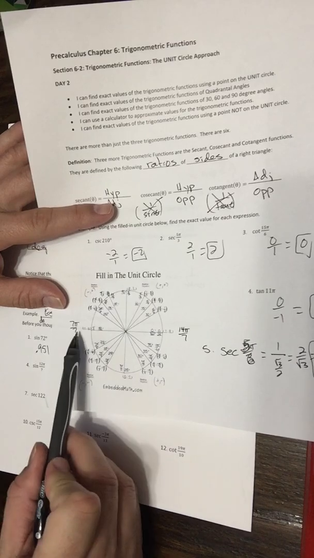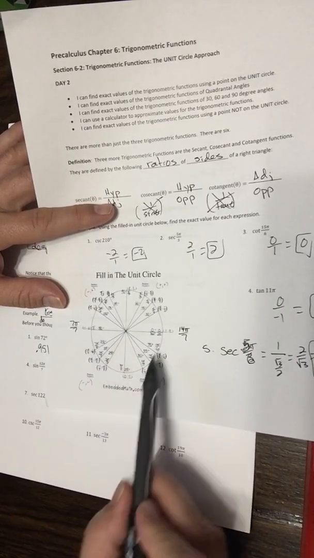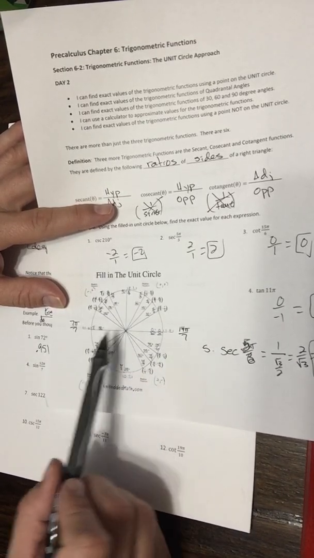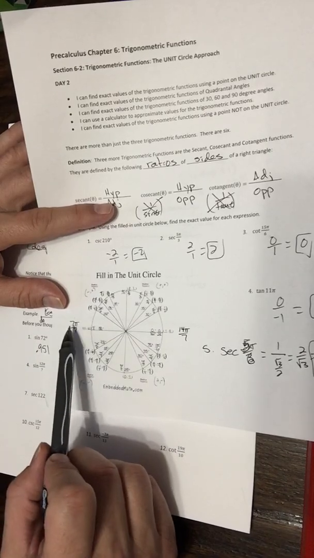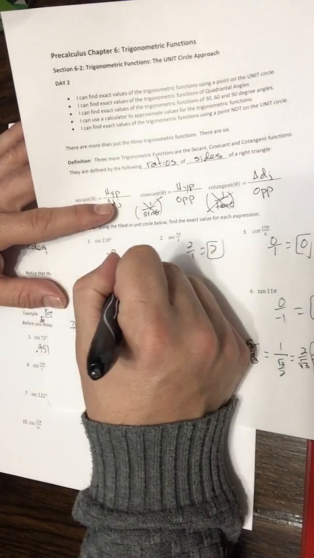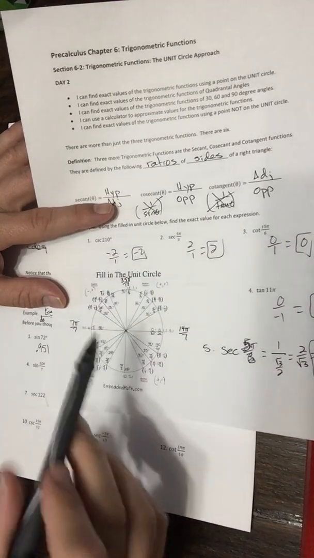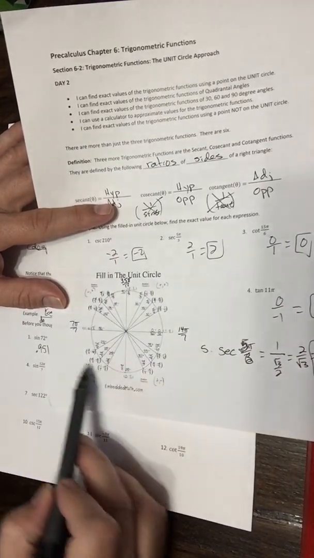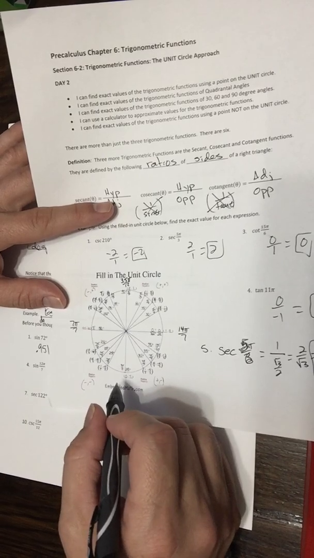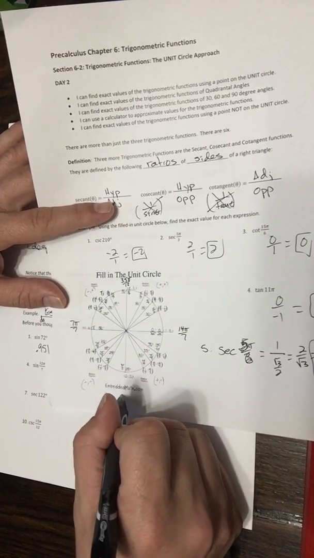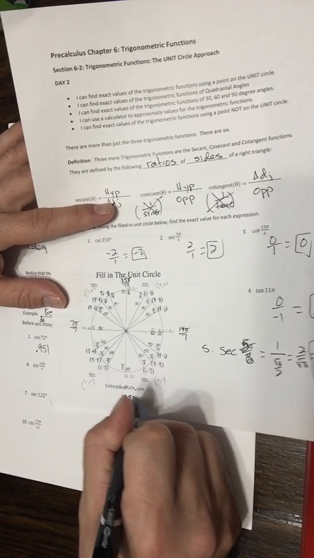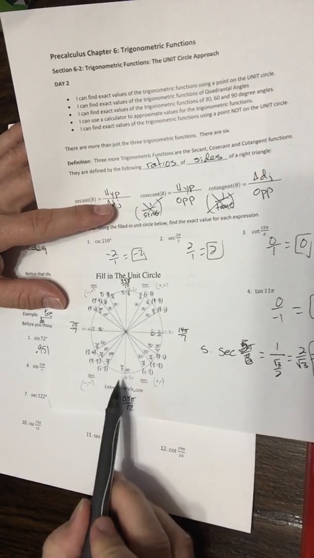Okay. So 12 pi over 7 is somewhere between here and here. If you think of it, what's half of 7? 3.5. So this would be 3.5 pi over 12. That means that every 90 degrees is another 3.5. So it's weird to put a decimal in a fraction, but wouldn't this be 10.5 pi over 12 right here?